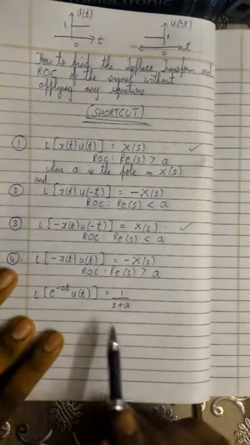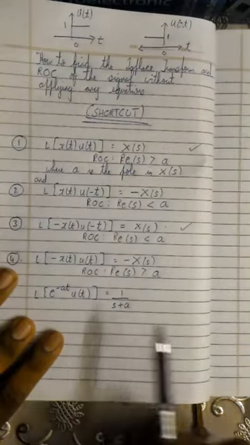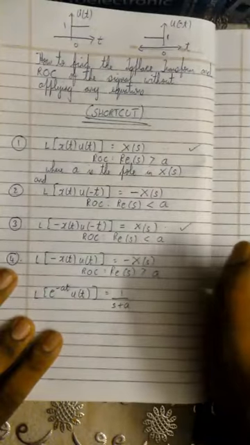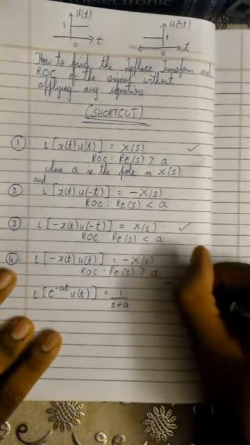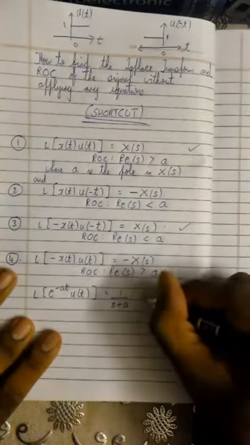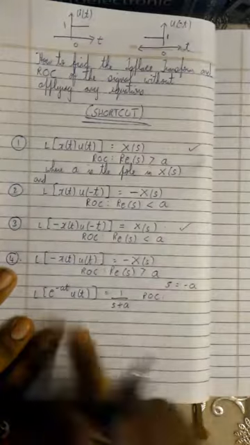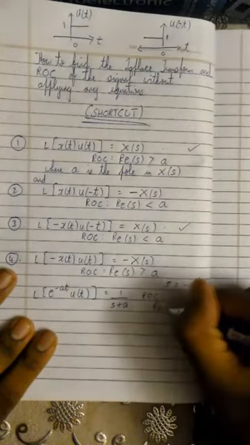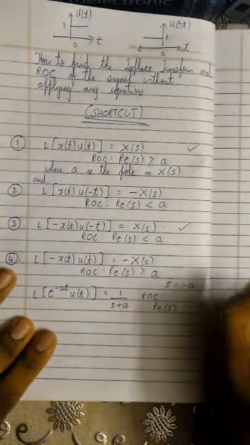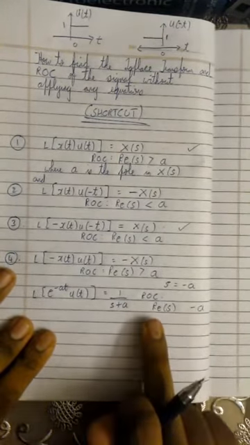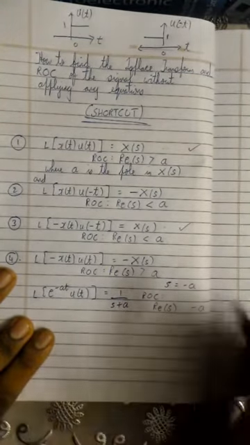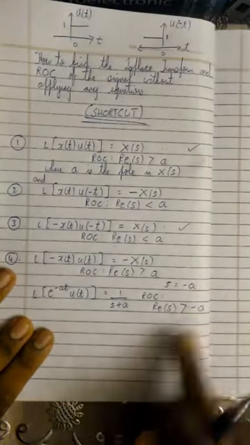Here the denominator is s plus a, so s equal to minus a is the pole. Since the ROC means I have to find the range of the real part of s, and this is a right-sided signal, the real part of s is greater than minus a.